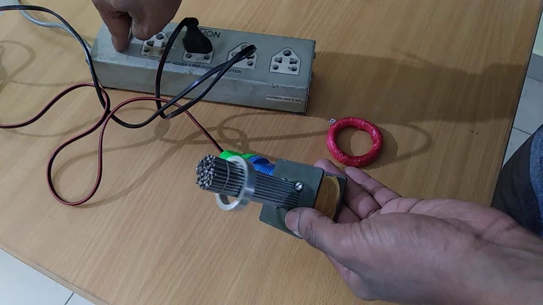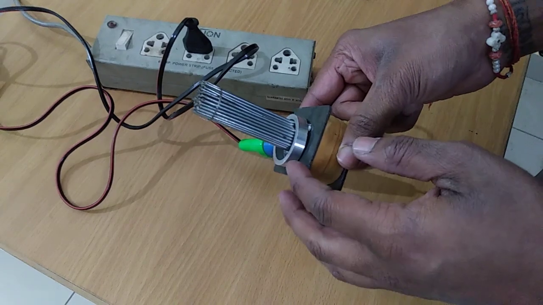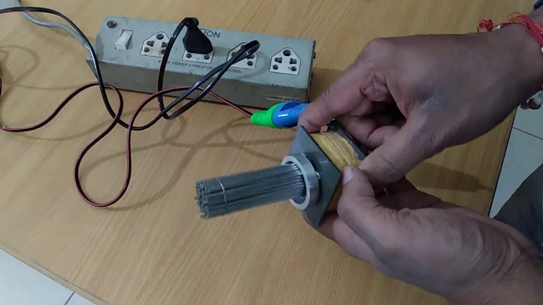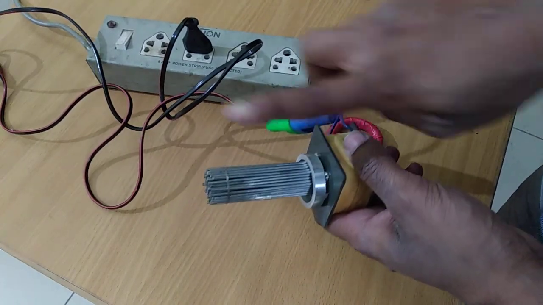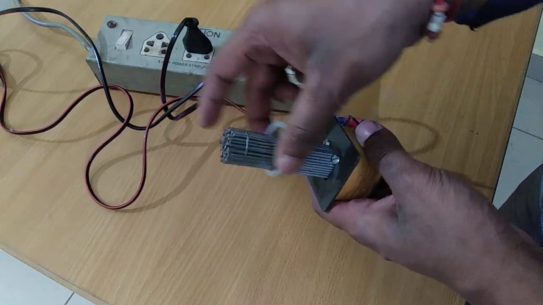We switch it on, there is a current inside this coil. That current generates a magnetic field, and therefore this is repelled. Basically, a force is applied to this.